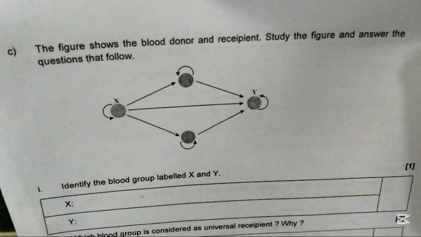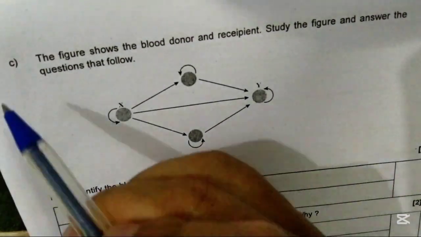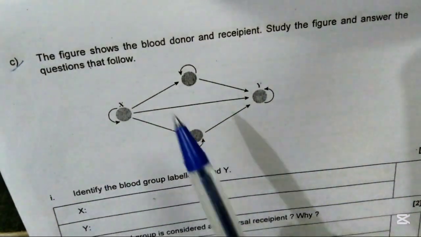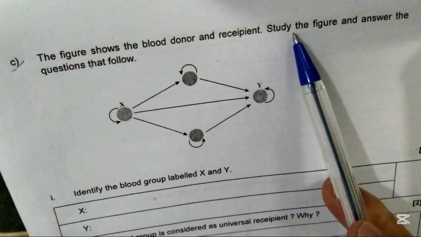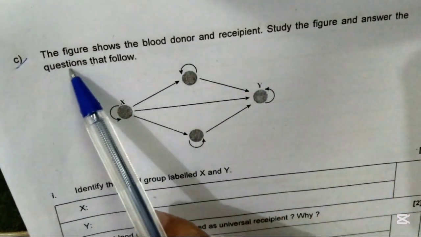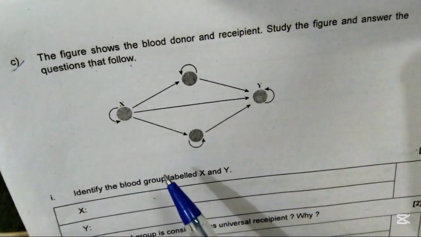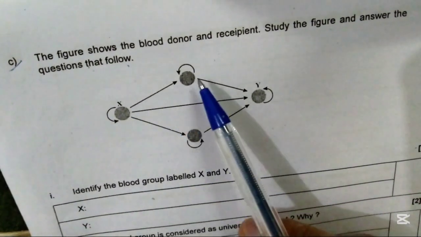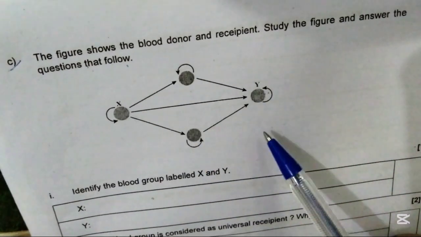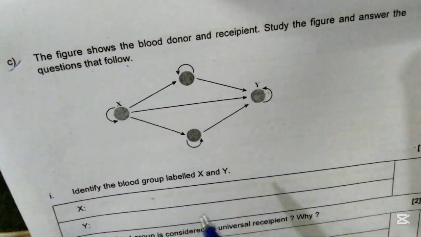So in this video we are going to solve the past paper. The question says the figure shows the blood donor and recipient. Study the figure and answer the questions that follow. Blood group 1, blood group 2, 3, 4. There are 4 blood groups.